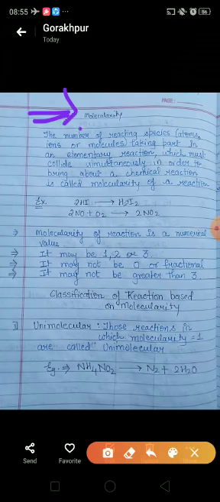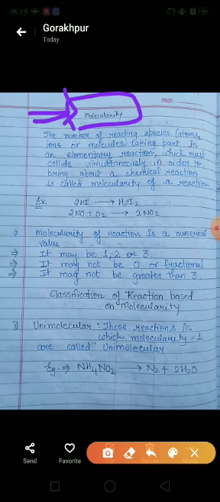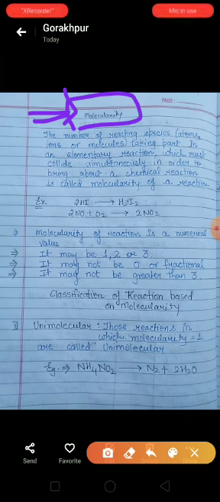Molecularity. Students, molecularity is the number of reacting species, that may be atoms, ions, or molecules, taking part in an elementary reaction which must collide simultaneously in order to bring about a chemical reaction is called the molecularity of a reaction.